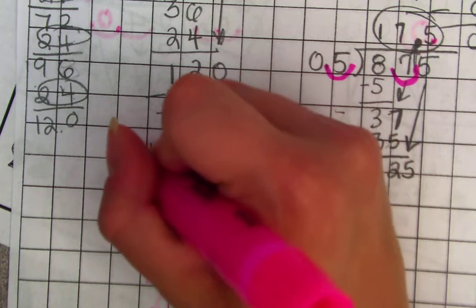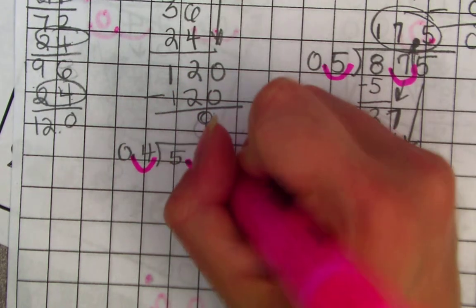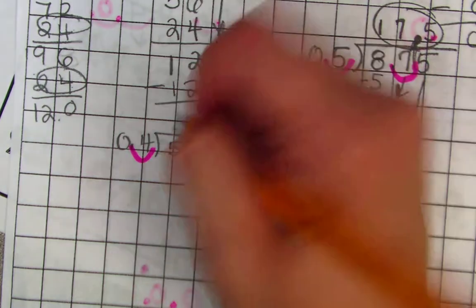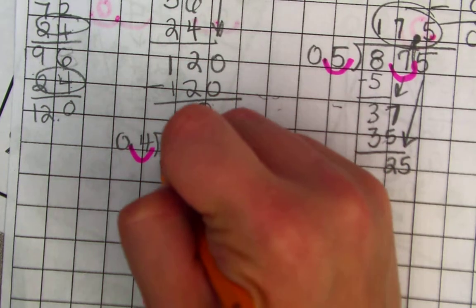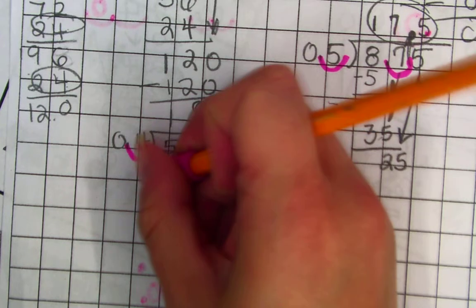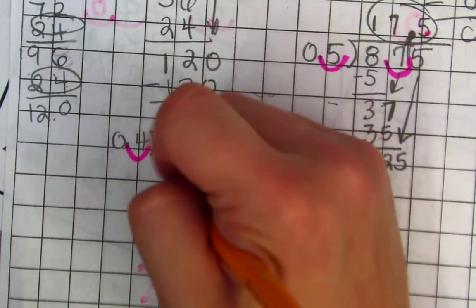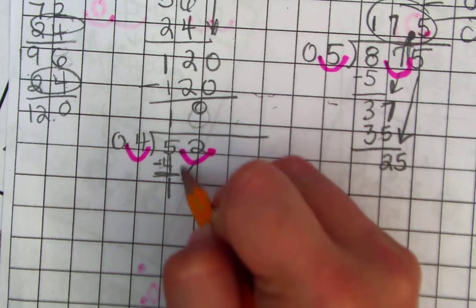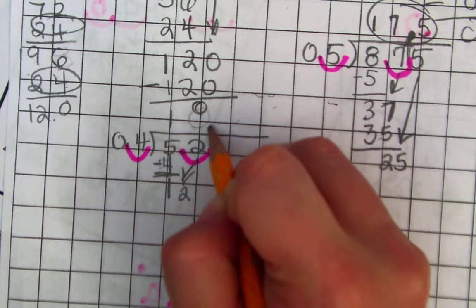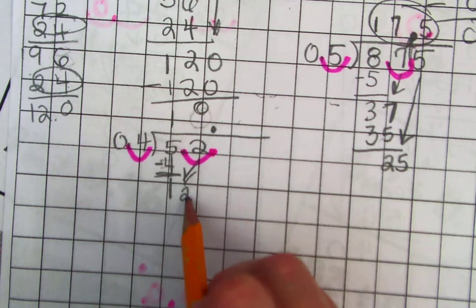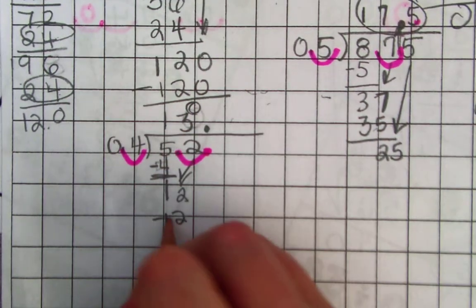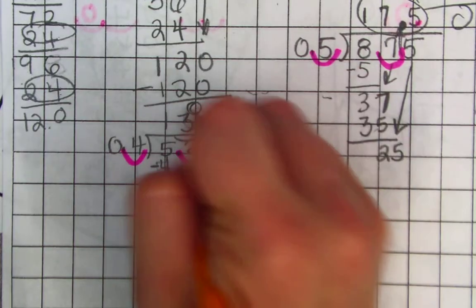And once again, I got to move over my decimal. 4 can go into 5 one time. 4 times 1 is 4, subtract, you get 1. Bring down your 2. 4 can go into 12 3 times, subtract, you get 0, there's nothing to bring down, therefore your answer is 13.